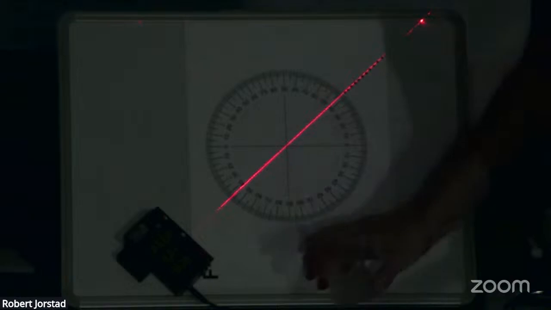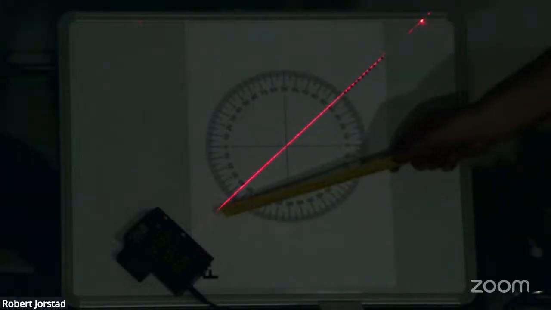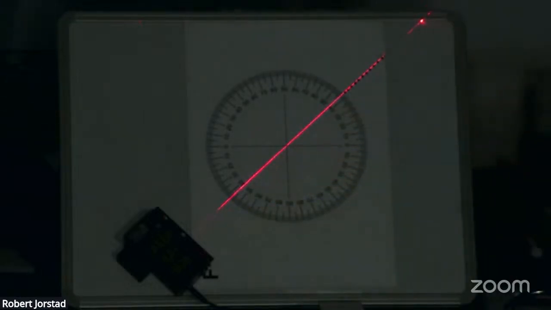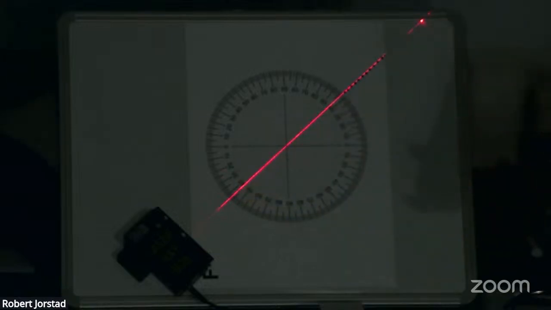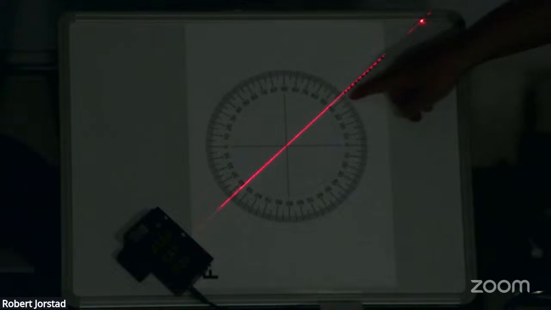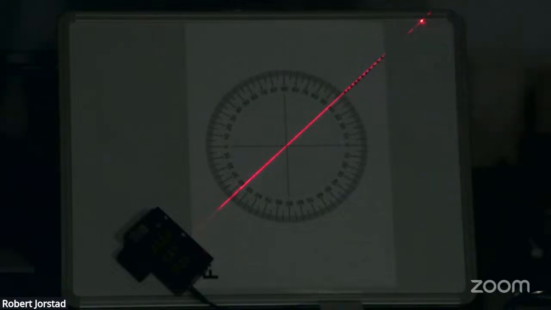Let's get this done. There's a beam traveling through. We see that it happens to be at a 43-degree angle right here. That's going to become important in a minute. Right now, notice these dotted black lines. That's just supposed to indicate the original direction of the beam.